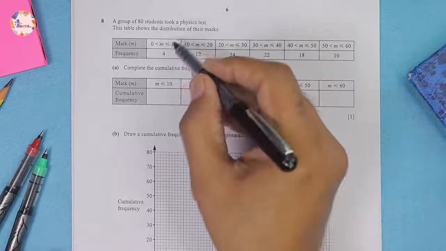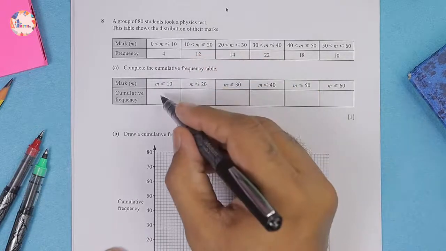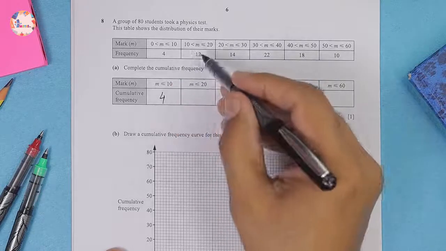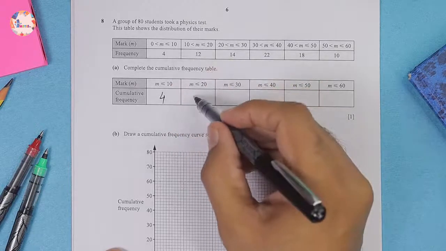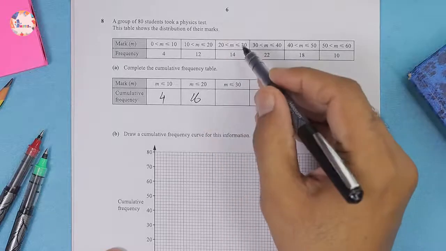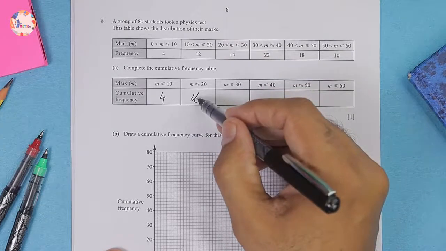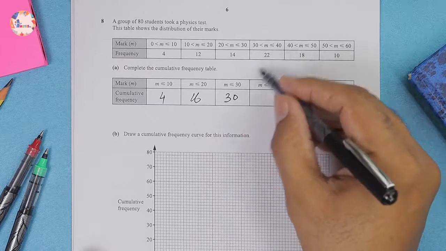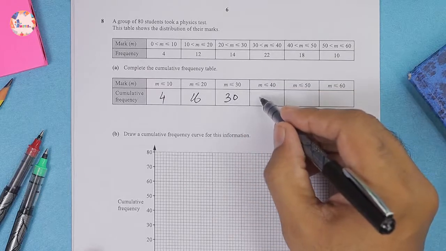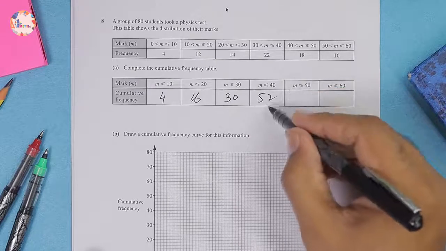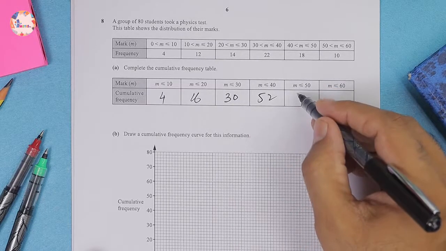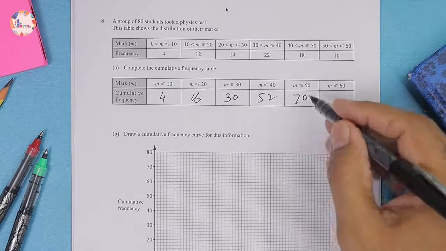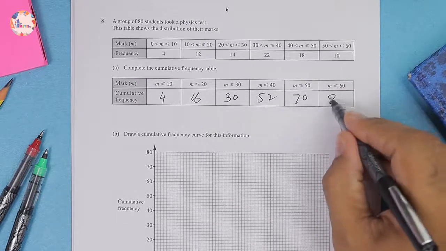Up to this one is 4, so we'll copy this as it is, and less than 20 will be this plus this, so 12 plus 4 will be 16, and less than 30 will be 16 plus 14 which is 30, and then 30 plus 22 will be 52, and 18 plus 52 will be 70, and then 70 and 10 will be 80, so 80 will be here.